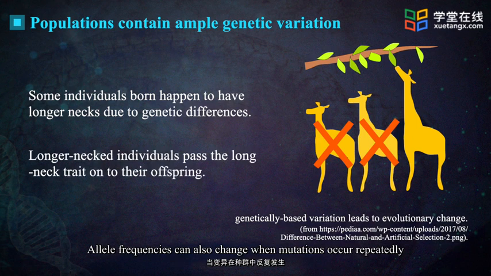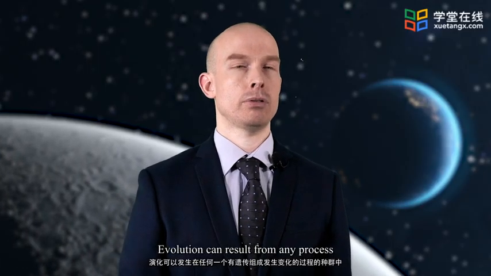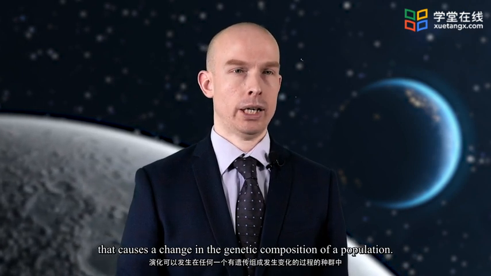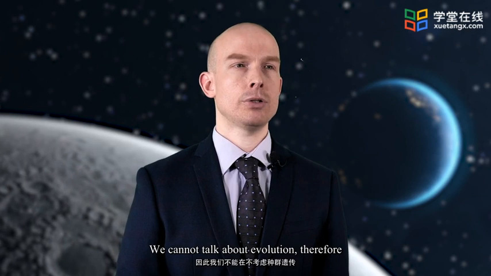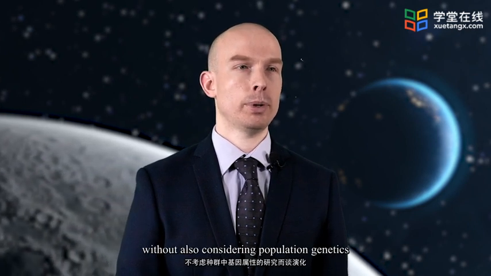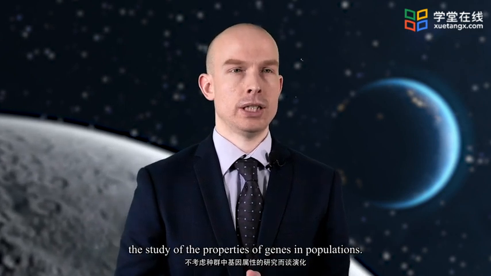Allele frequencies can also change when mutations occur repeatedly, changing one allele to another, and when migrants bring alleles into a population. Evolution can result from any process that causes a change in the genetic composition of a population. We cannot talk about evolution, therefore, without also considering population genetics, the study of the properties of genes in populations.